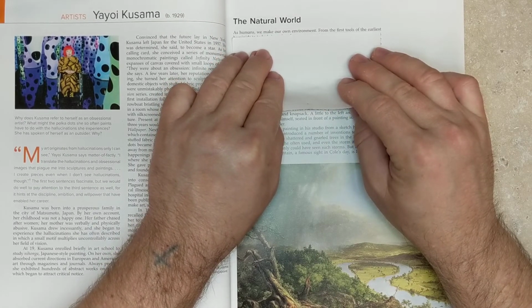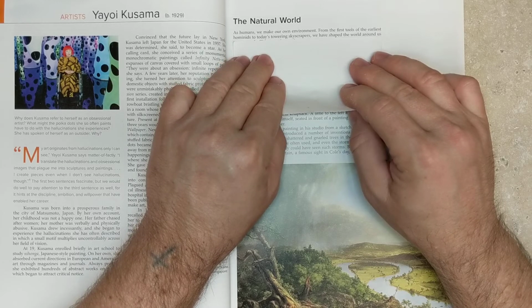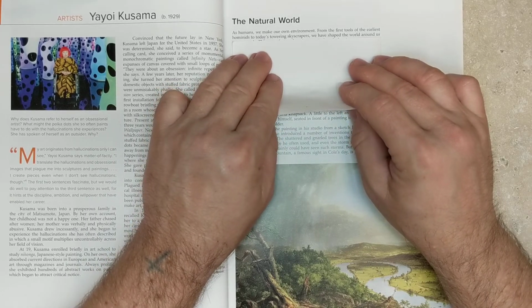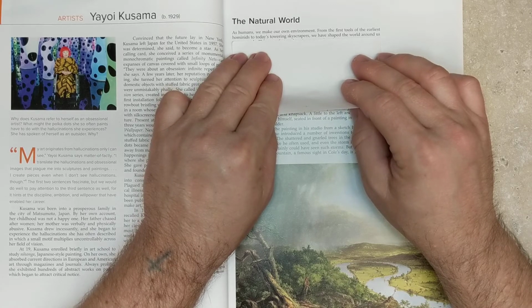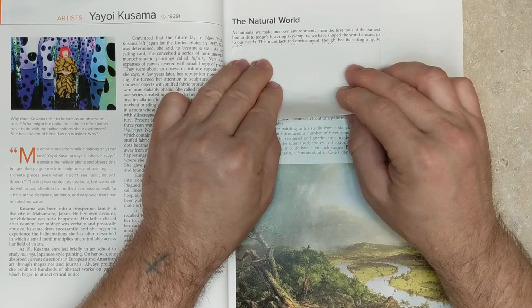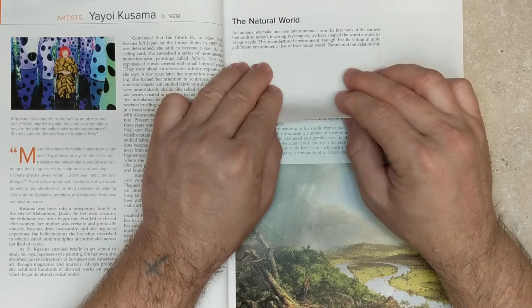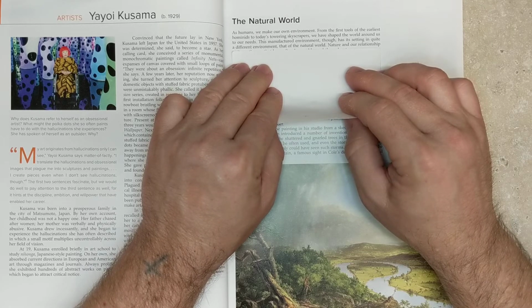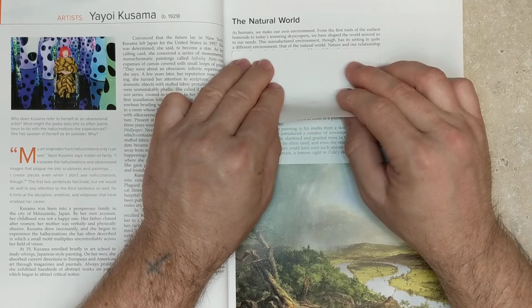As humans, we make our own environment, from the first tools of the earliest hominids to today's towering skyscrapers. We have shaped the world around us to our needs. This manufactured environment, though, has its setting in quite a different environment, that of the natural world.